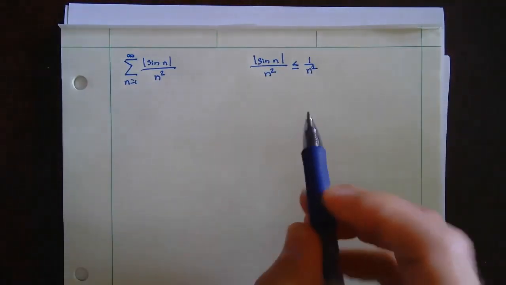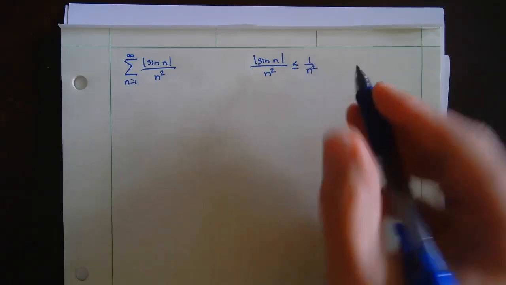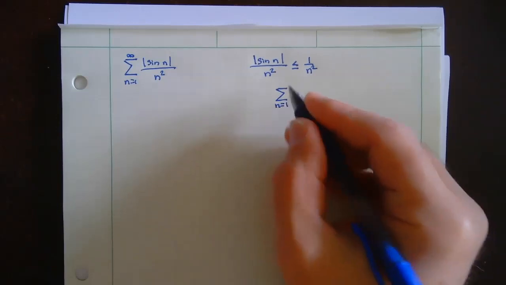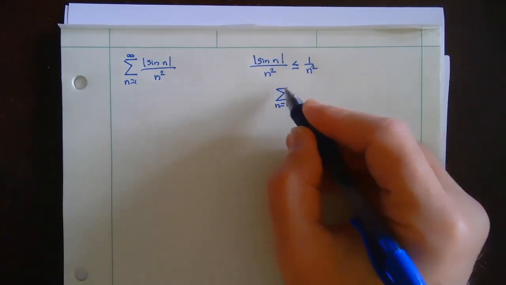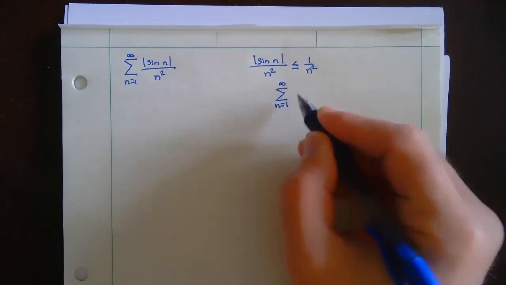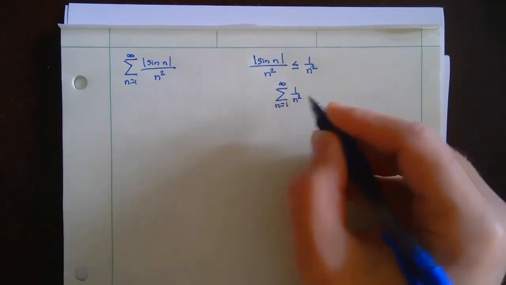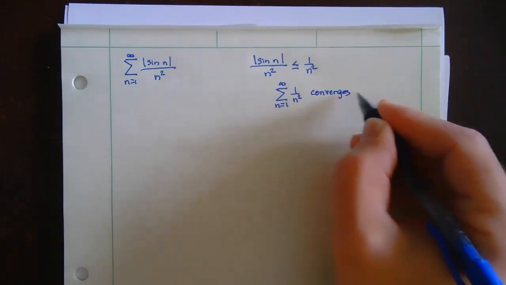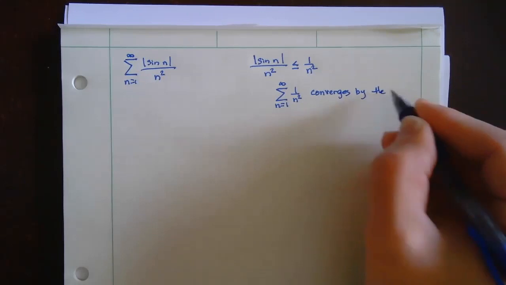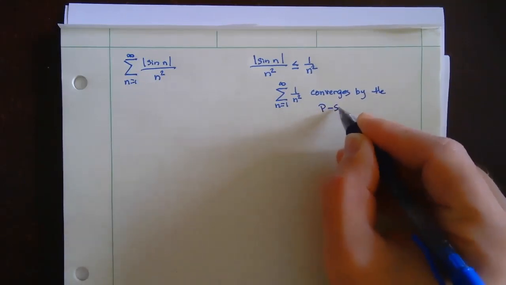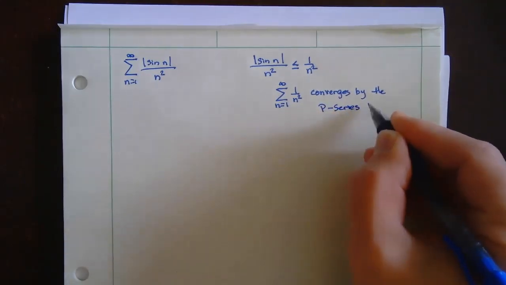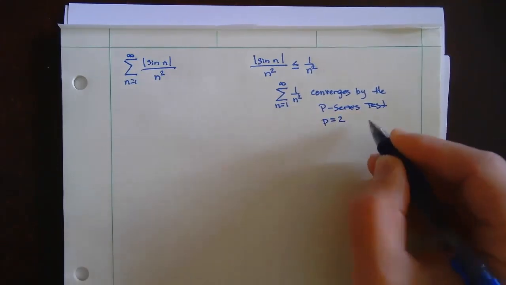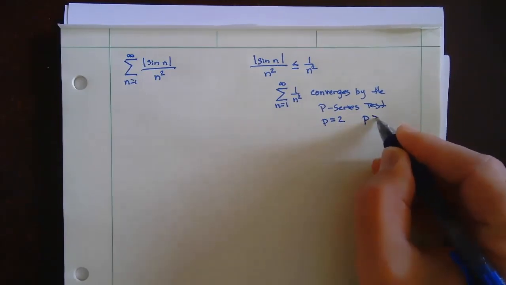Now, we know that the sum from n equals 1 to infinity of 1 over n squared converges by the p-series test, because p is equal to 2 in this case, and p is greater than 1.